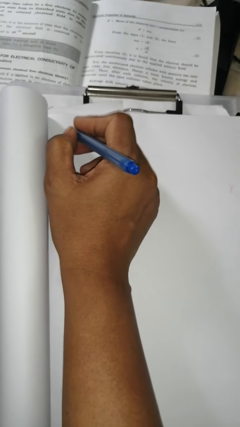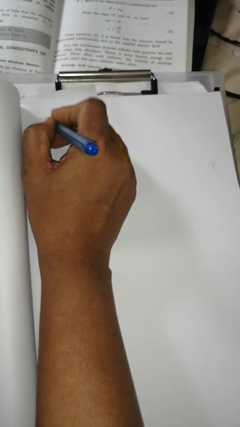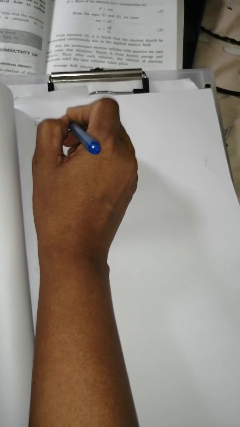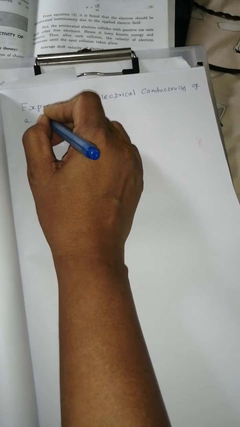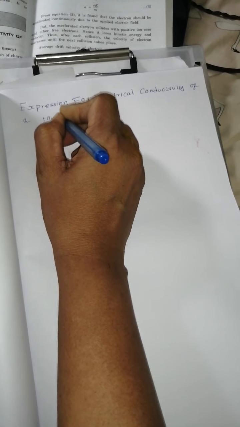Guys, I'm going to show you the derivation of the expression for the electrical conductivity of a metal. So, we are going to see a derivation.